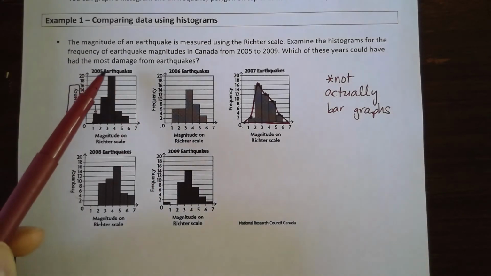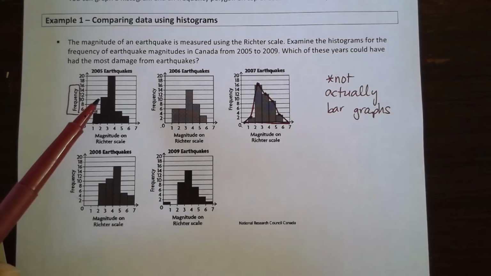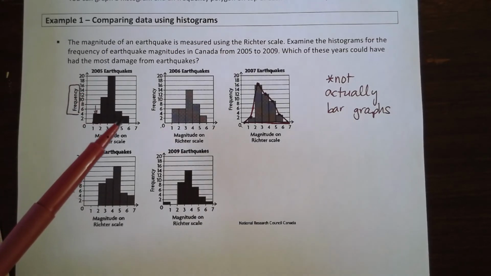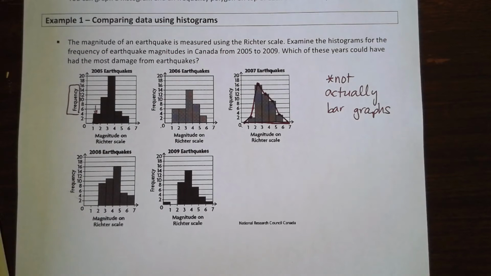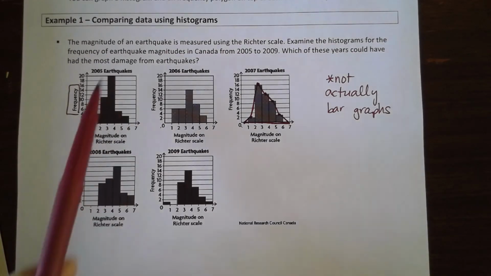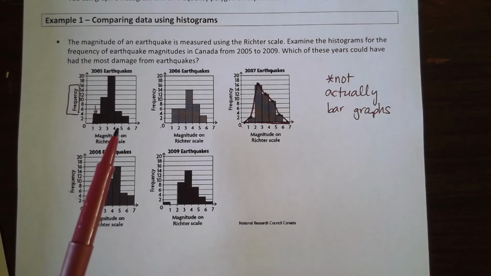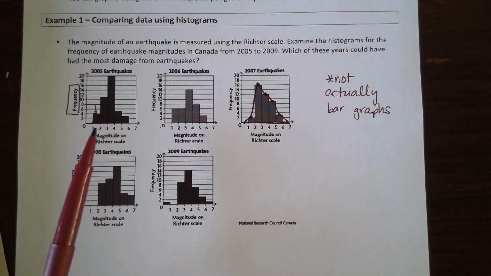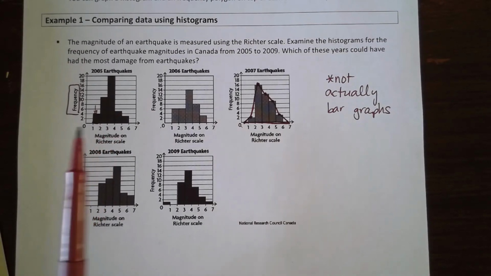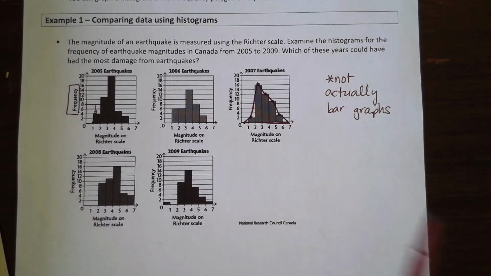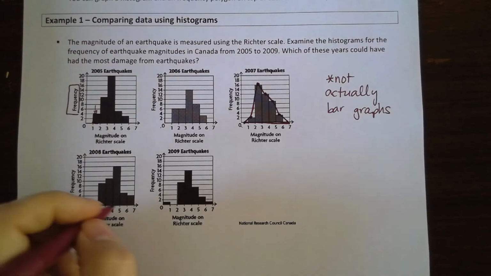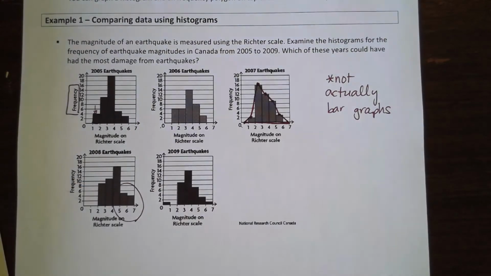There were 20 plus 11, plus 4, 35, 40, 43 earthquakes that year. That's a lot of earthquakes. So it looks like there was lots, but if you notice that the higher bars actually have lower magnitude. So we want to look at damages caused by the strength of the earthquake. So we want to look for years that had the highest magnitude earthquakes. And that kind of is in this range right here.